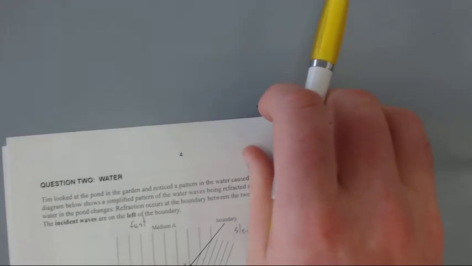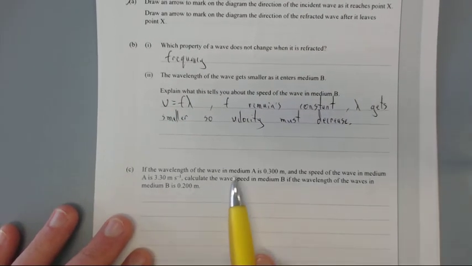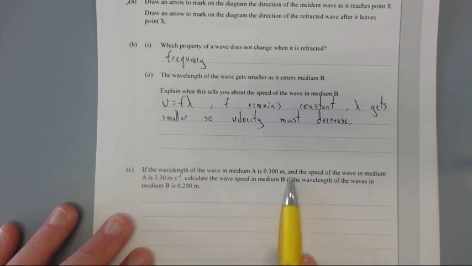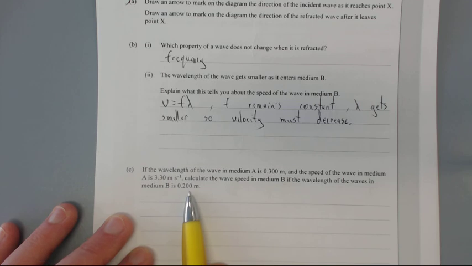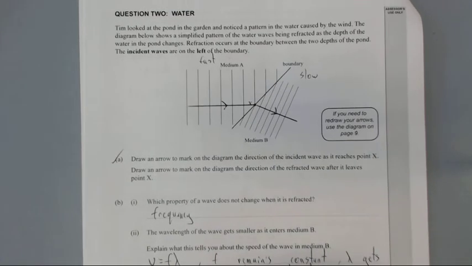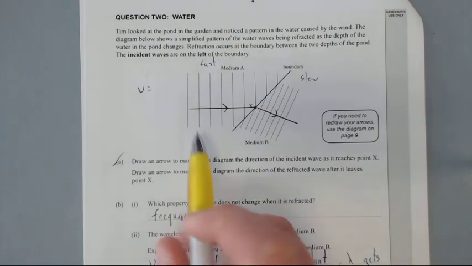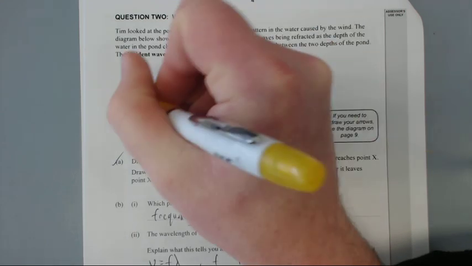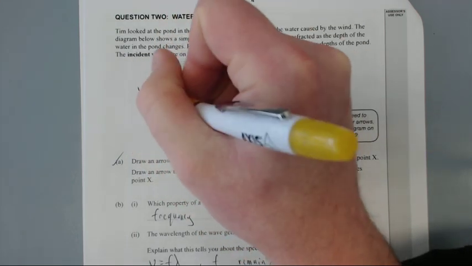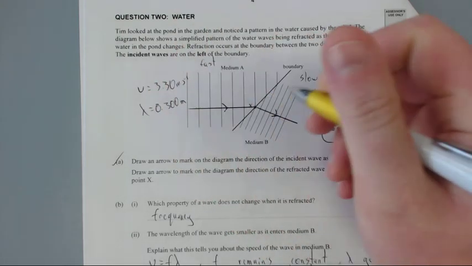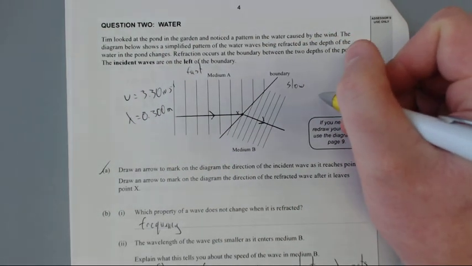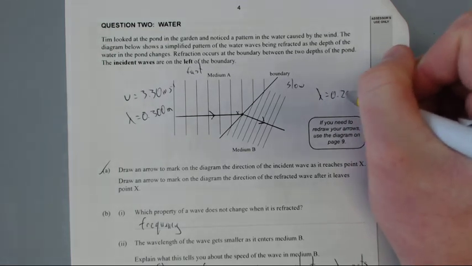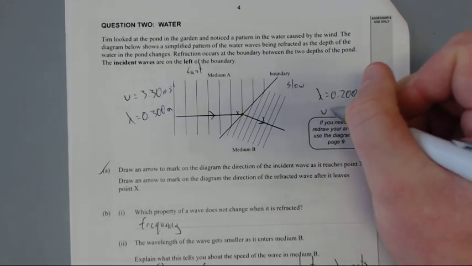Right. Let's shift this up a little bit. If the wavelength of the wave in medium A is 3 meters and the speed of the wave in medium A is 3.3 meters, calculate the wave speed in medium B if the wavelength of the waves in medium B is 0.2 meters. So it's a good idea to write v equals, in medium A, 3.30 meters per second, lambda equals 0.300 meters. Over here we have wavelength equals 0.200 meters and velocity equals question mark.